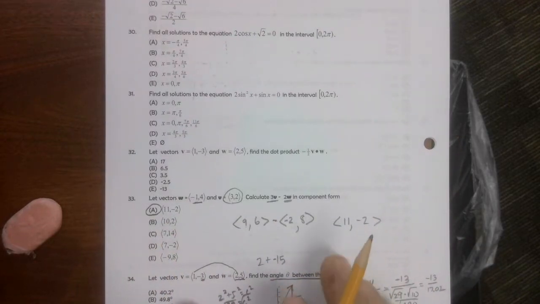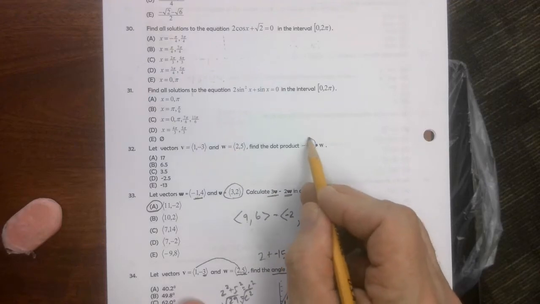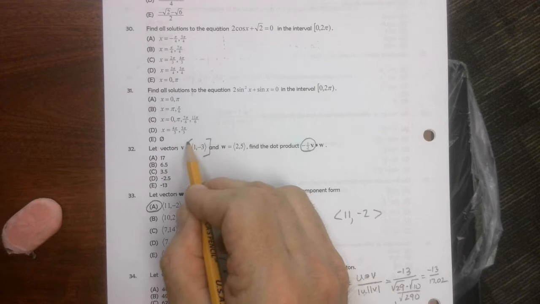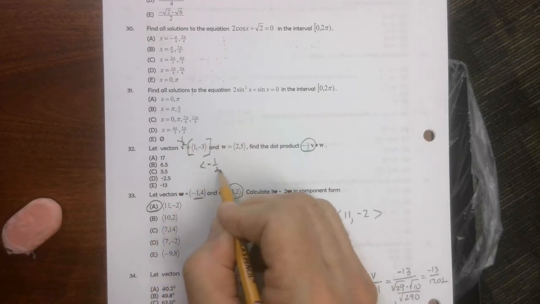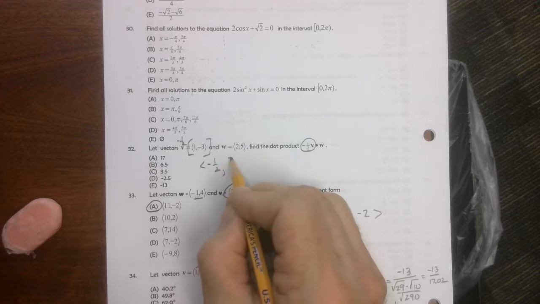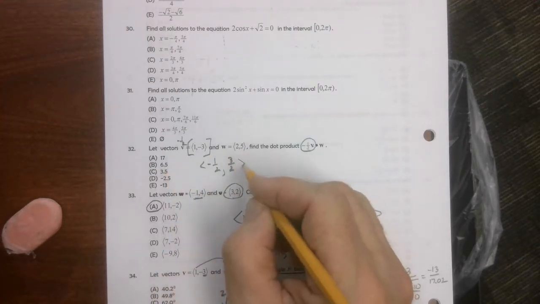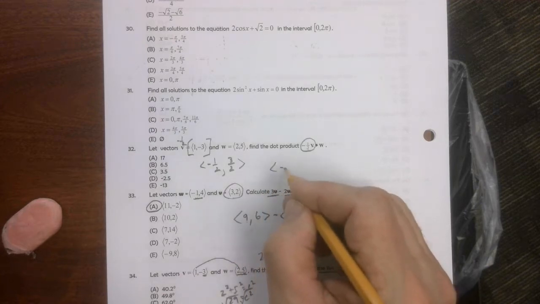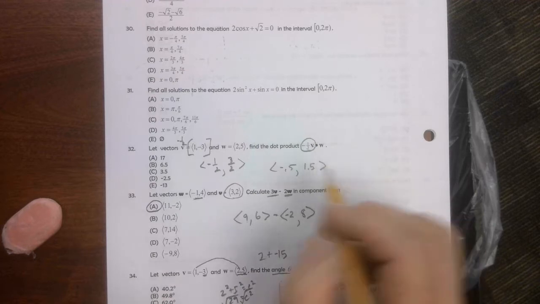All right, so this gets a little easier in here. So first thing we should do is multiply vector v by negative 1/2. So that will give me negative 1/2 and then positive 3/2. And it looks like they're introducing decimals here, so maybe I should have made that negative 0.5 comma 1.5.